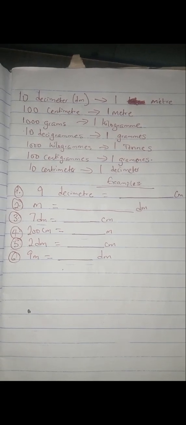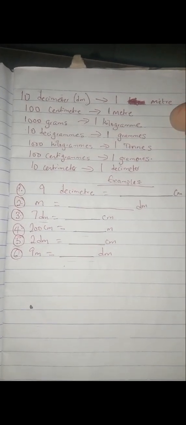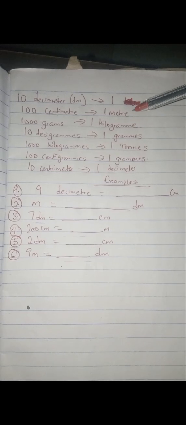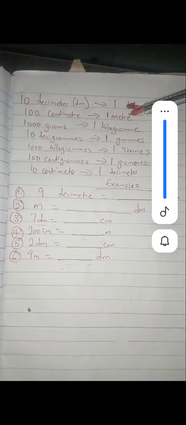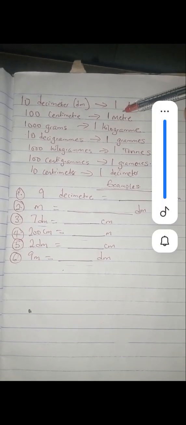You can either be measuring the weight of an item, which is in grams or kilograms, or you can be measuring distance, which can be in meters, decimeters, centimeters. Do you understand?